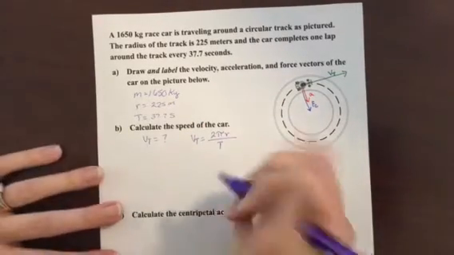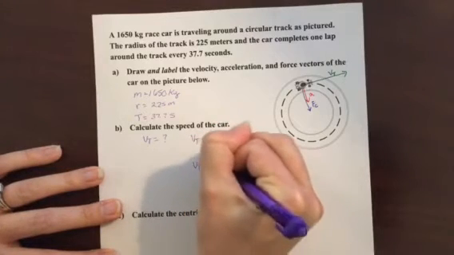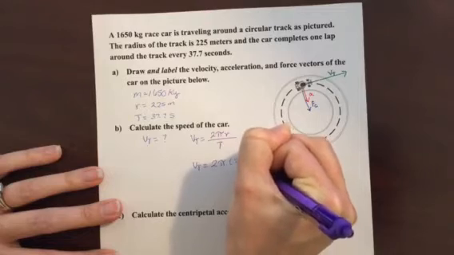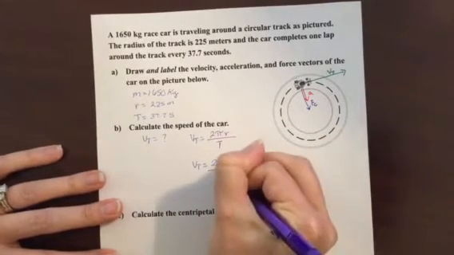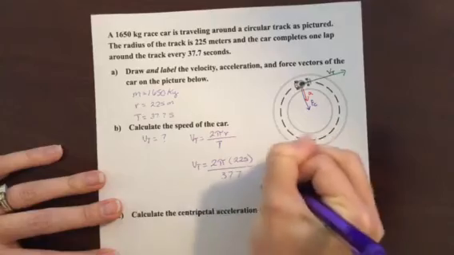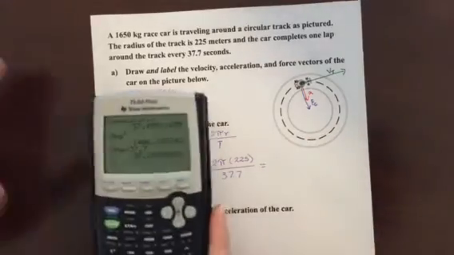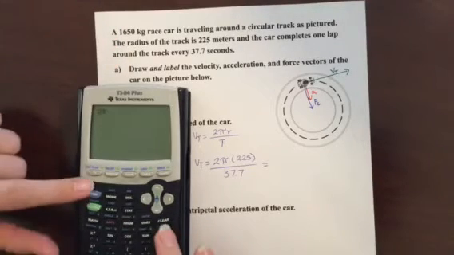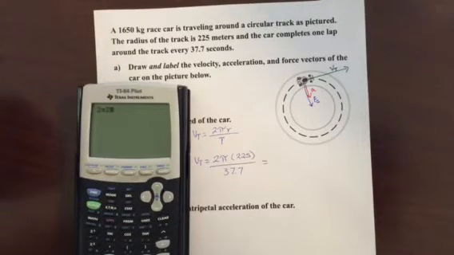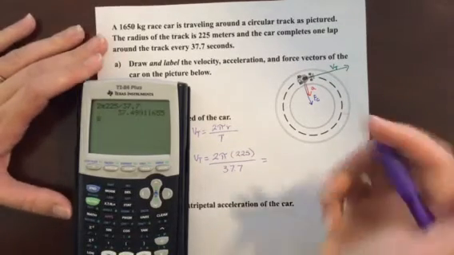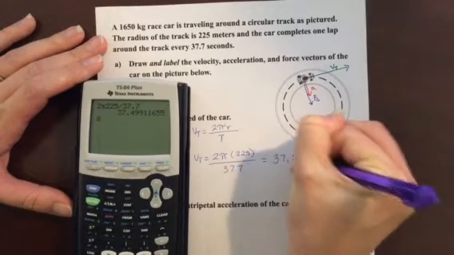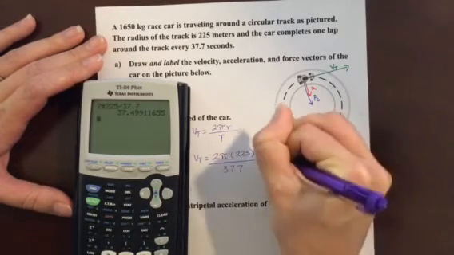For this problem, we have 2 pi times the radius, which is 225, divided by the period, which is 37.7 seconds. To put that in the calculator, we take 2 times pi times 225 divided by 37.7, which gives us an answer of 37.50 meters per second.